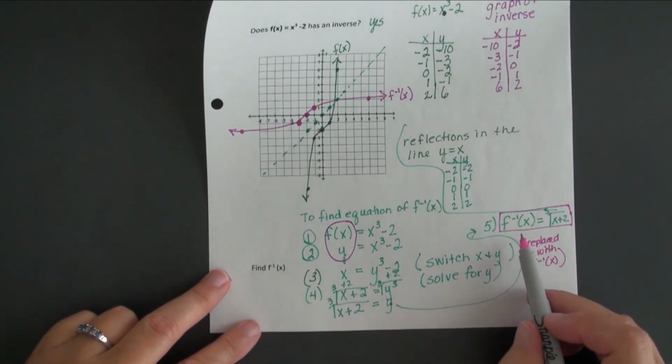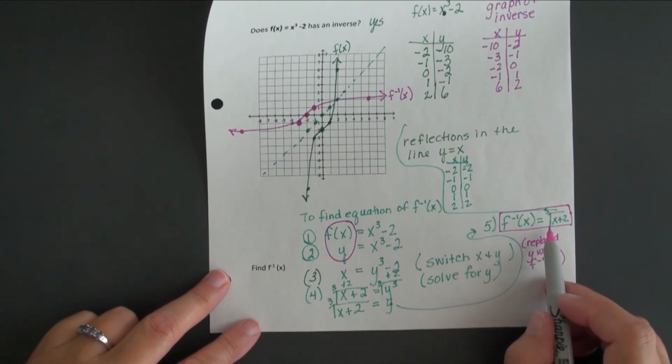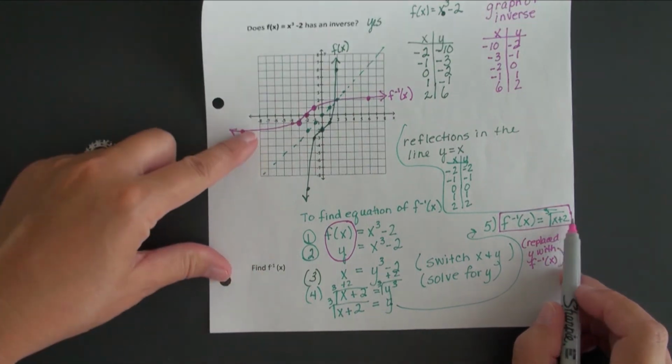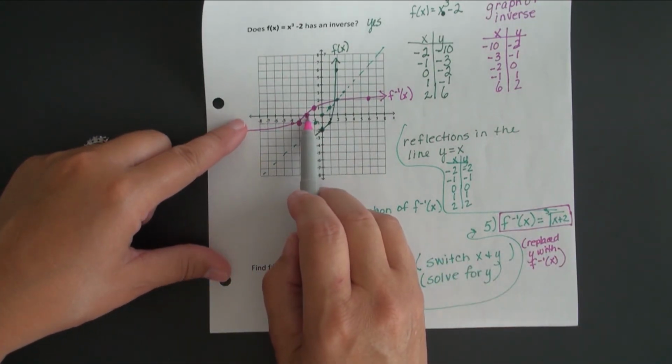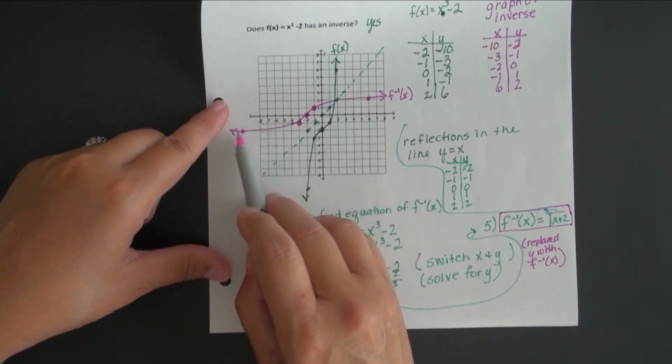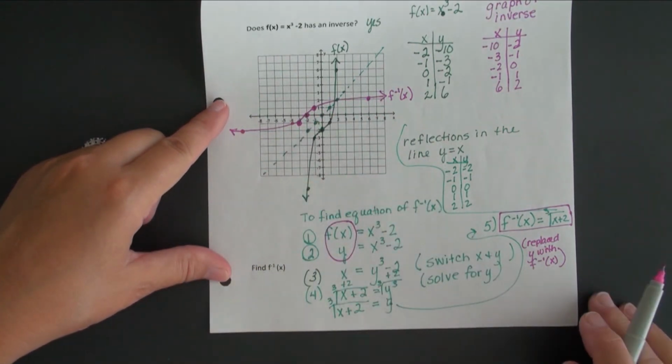Now let's see what this equation says. This says we're going to take the cube root of x and move it 2 to the left. And if you'll remember what the cube root of x function looks like, this is the cube root of x moved 2 to the left.